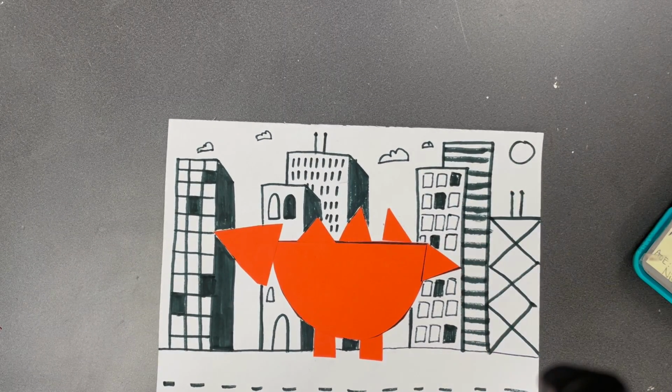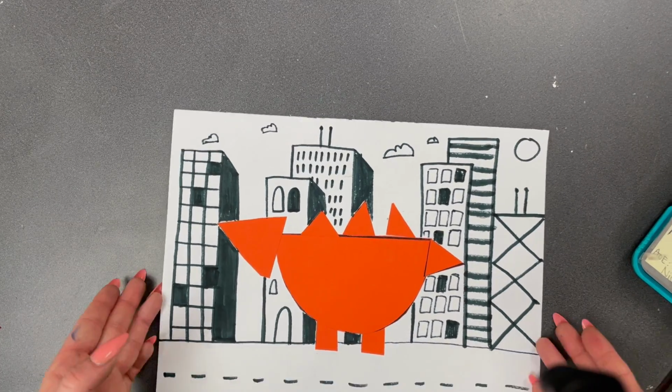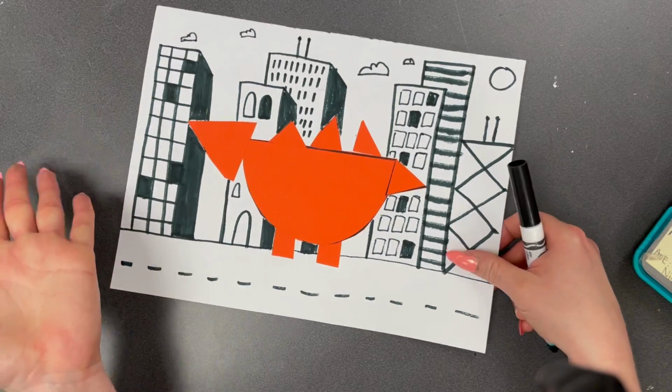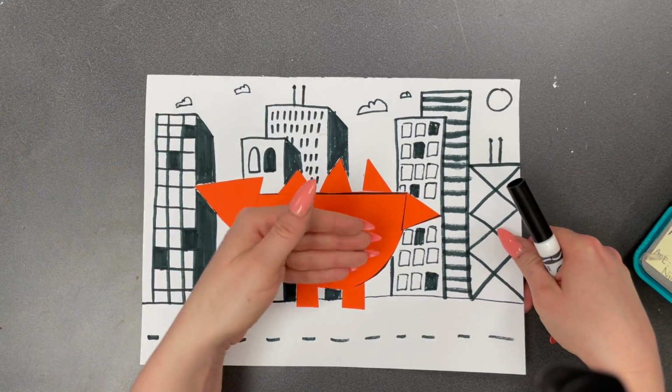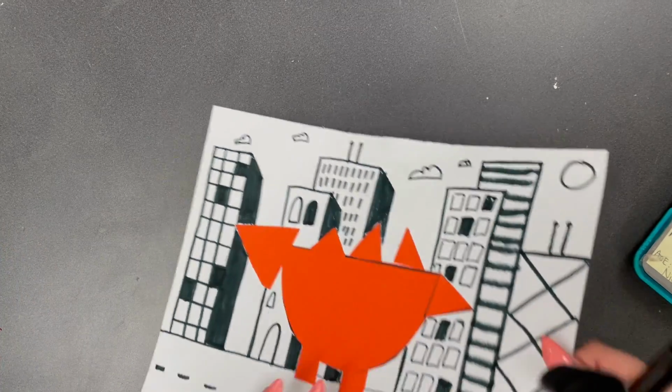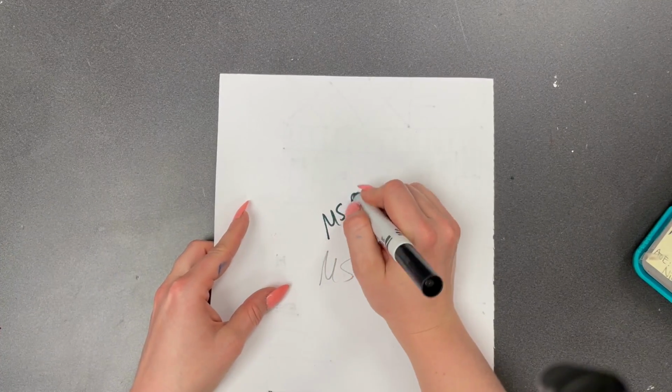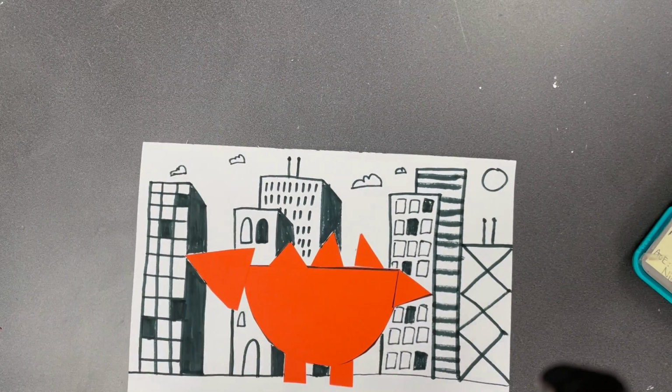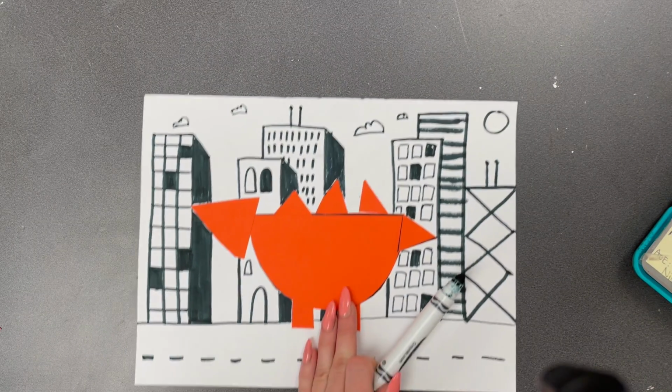Spend a few more minutes adding some of your own details to your picture. And then when you think you're done, friends, your masterpiece is complete. You don't have to color it. Remember from the story, all the dinosaurs were colorful, but all the backgrounds are black and white. So this is finished. I'm gonna put my name on the back if I don't already have it, and put this in my art folder, and then I can work on my ABC book.